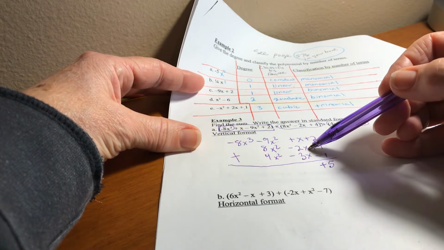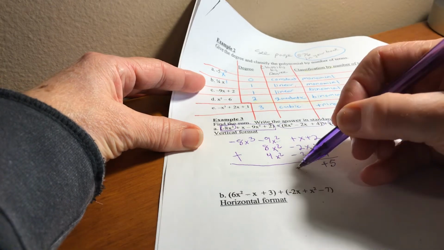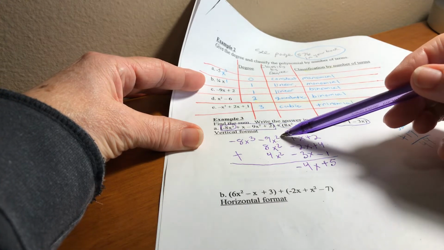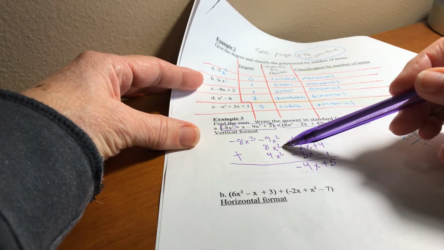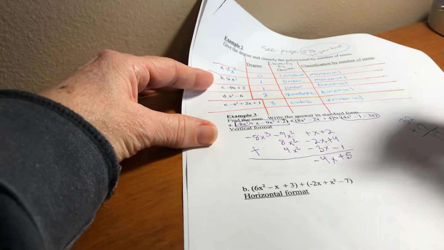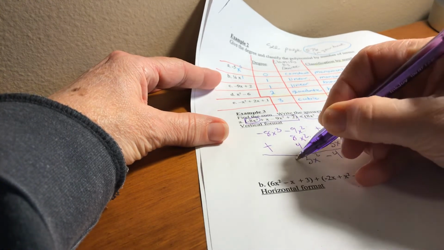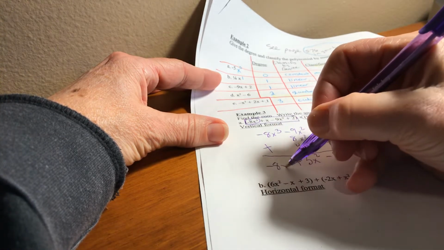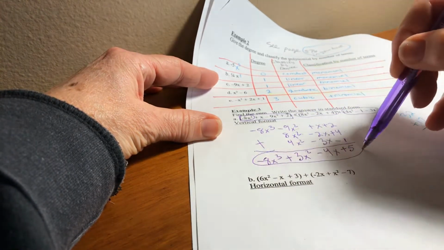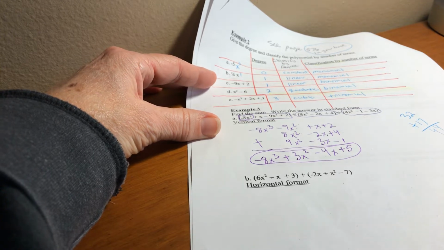X minus 2x's is a negative x. Minus 3x's all together would be a negative 4x. Negative 9 plus 8 is a negative 1. Plus 4 is 3x squared, positive 3x squared. And then you just bring down the negative 8x to the 3rd, because I guess really it would be like adding nothing to it or adding 0. And that would be my result. Okay, find the sum. Add them together.